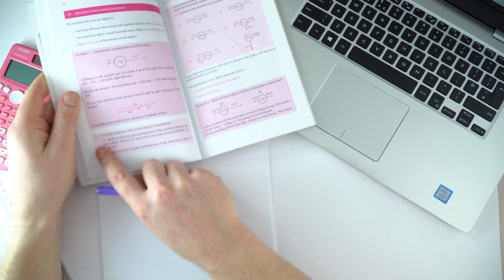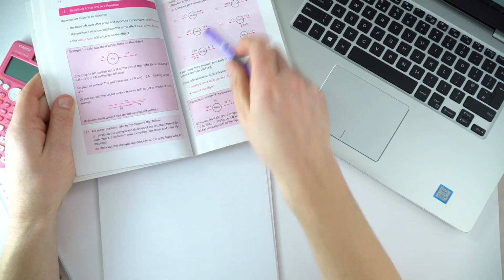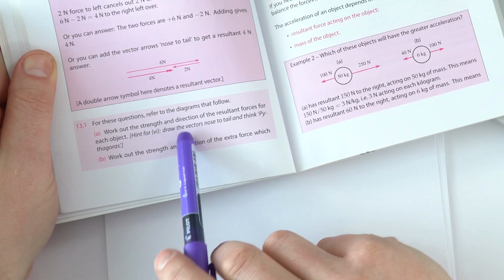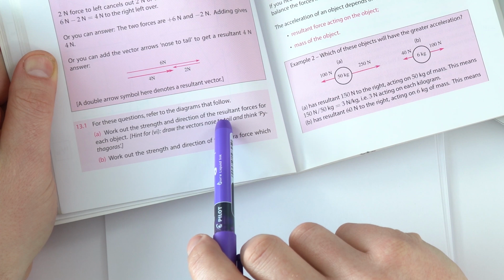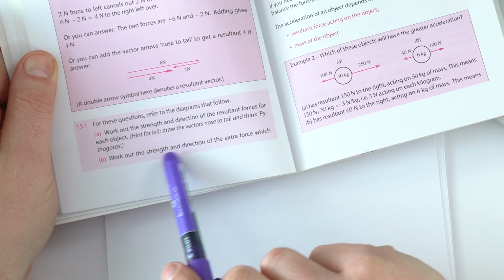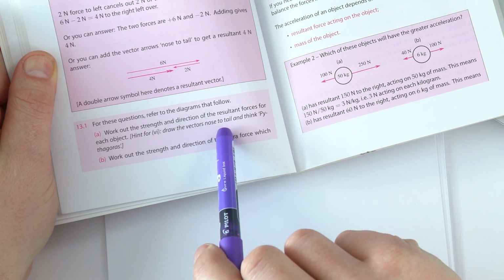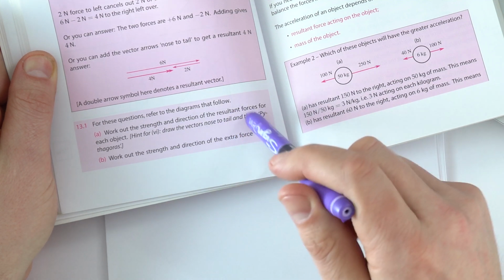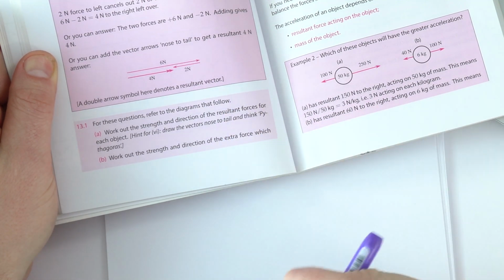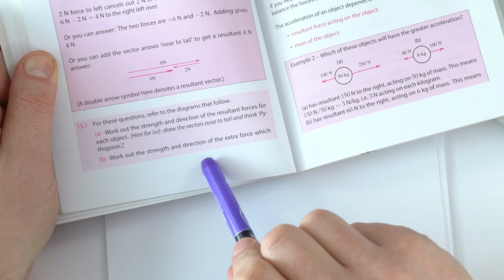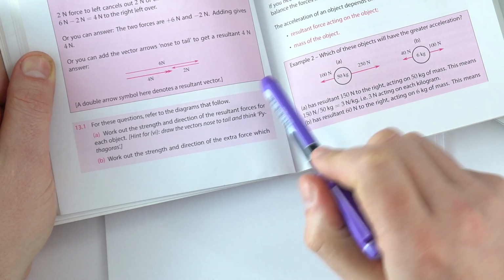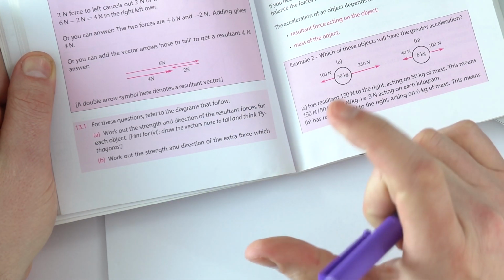Okay, so 13.1, for these questions refer to the diagrams, so the ones over here. Work out the strength and direction of the resultant force for each object. You could always draw the vectors nose to tail, and then maybe think about Pythagoras if there's something with things at different directions. Work out the strength and direction of the extra force which would need to be added to achieve equilibrium, so no resultant force.